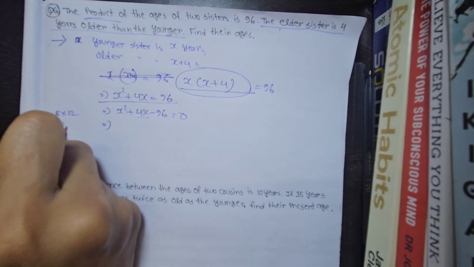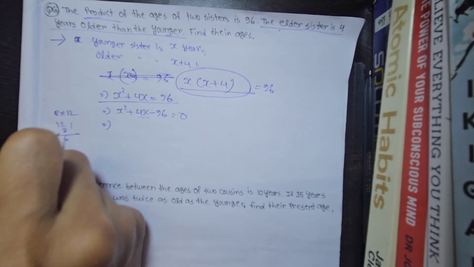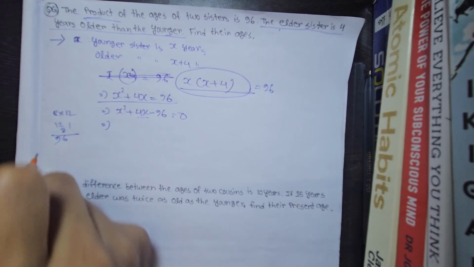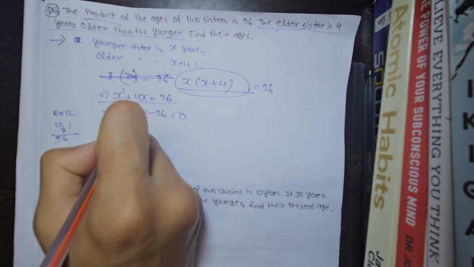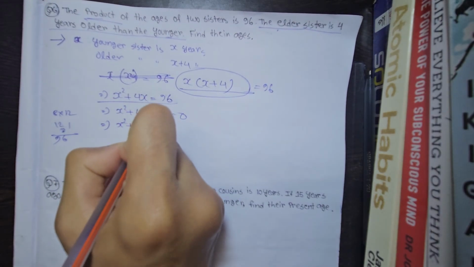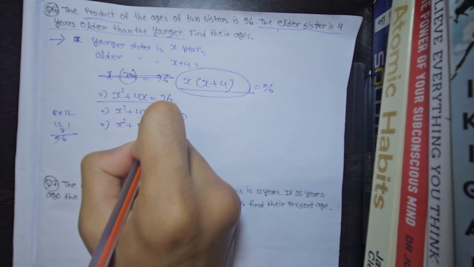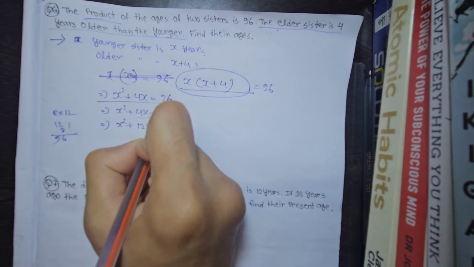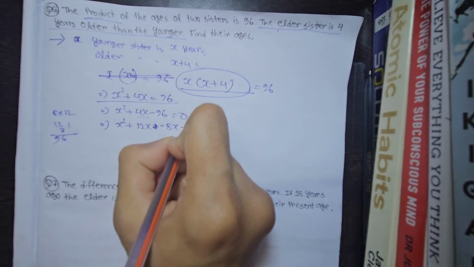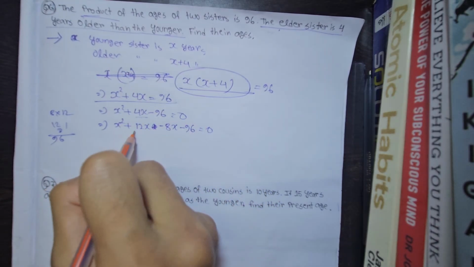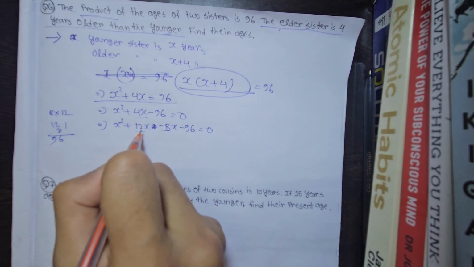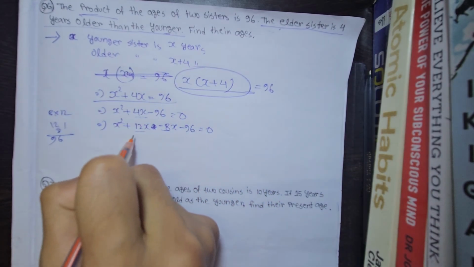So if you do 12 into 8, 96. So we can write x square plus 12x plus 12x minus 8x minus 96 equals to 0. Because there is a plus 12 and minus 8, the total is coming to plus 4x only.